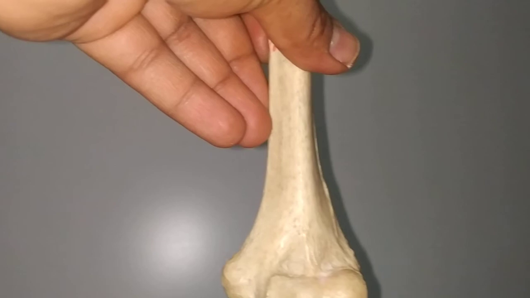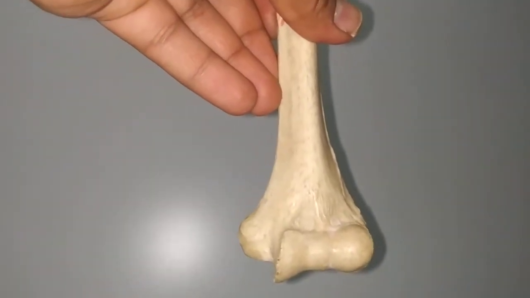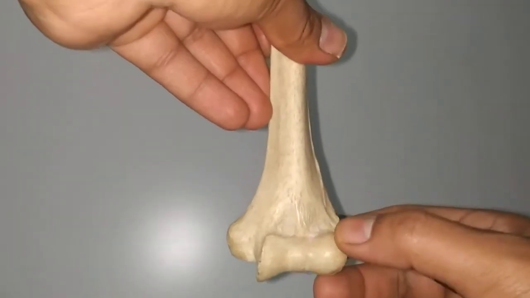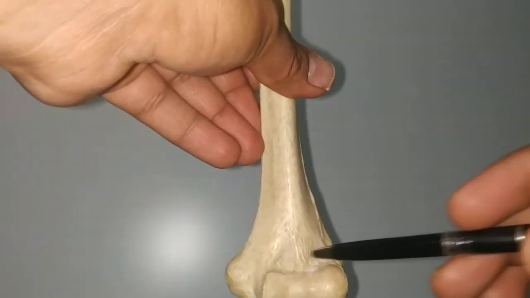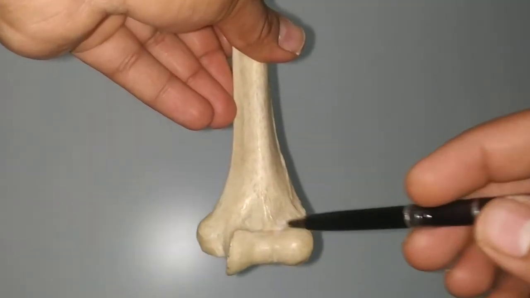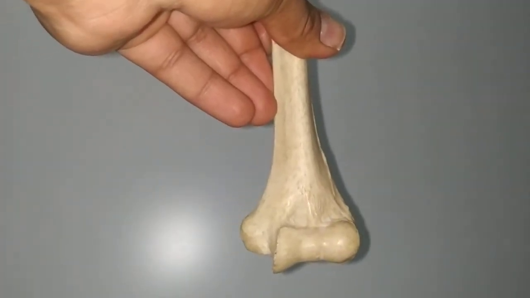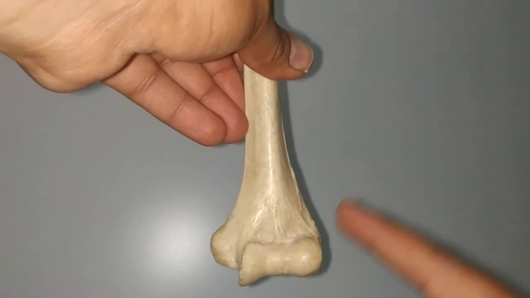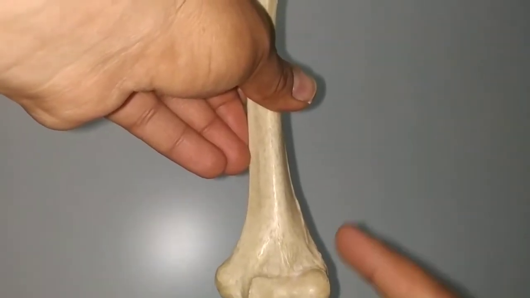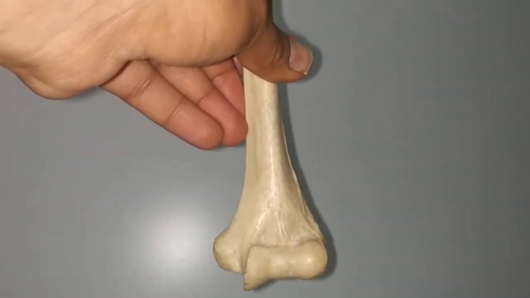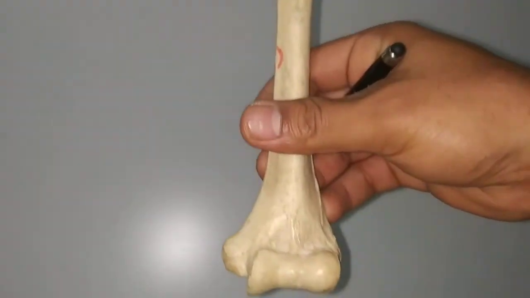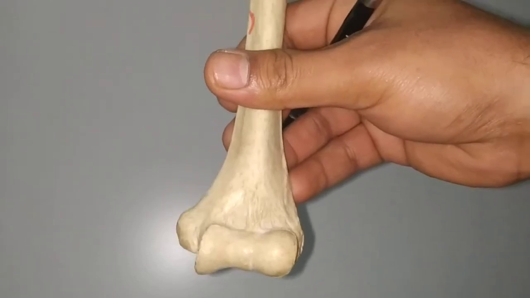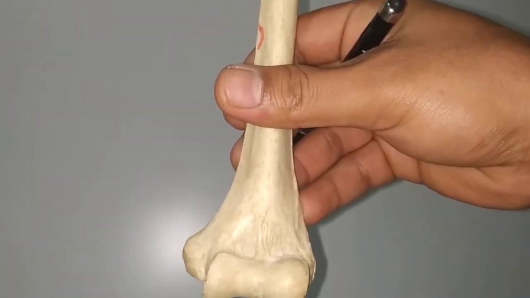So let me show you all the features slowly one by one. In the lower end we can identify some projections and some depressions. We have already discussed the two depressions, and now I want to tell you the projections. In this lower end there are articular areas and non-articular areas. What are the articular areas? Those which are involved in the formation of the joint or in close contact with the other bone.